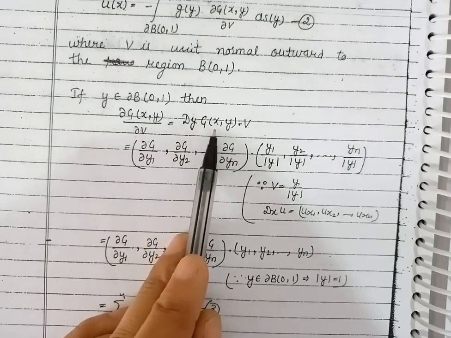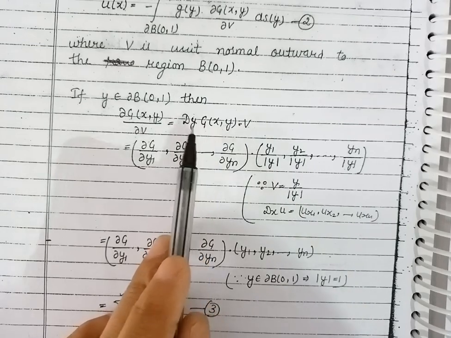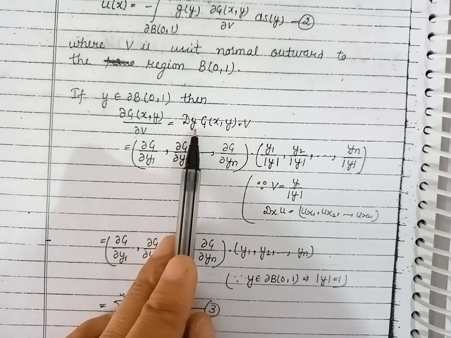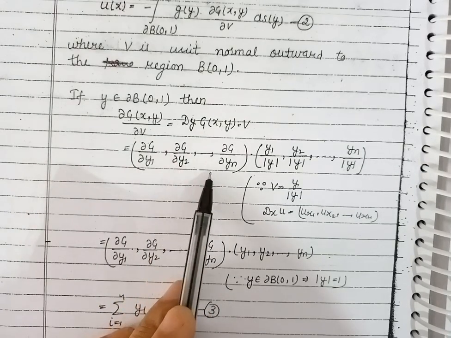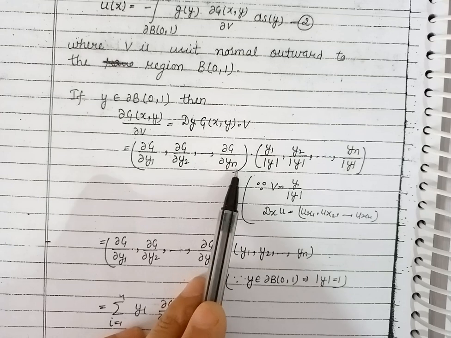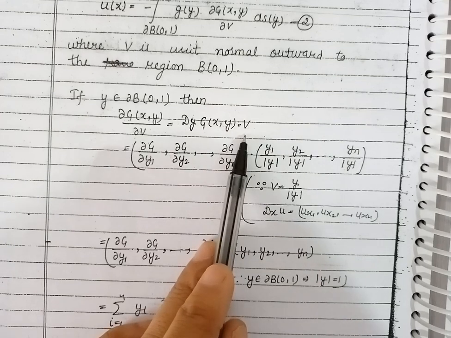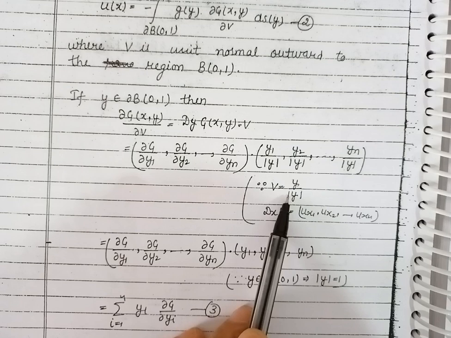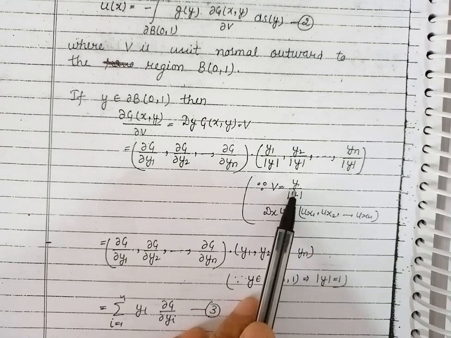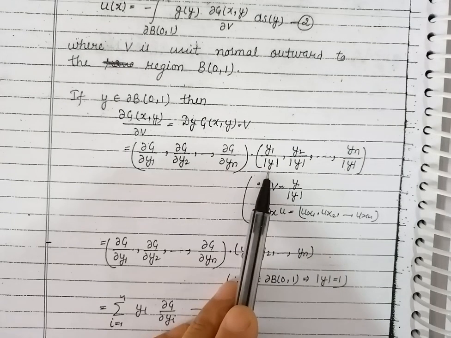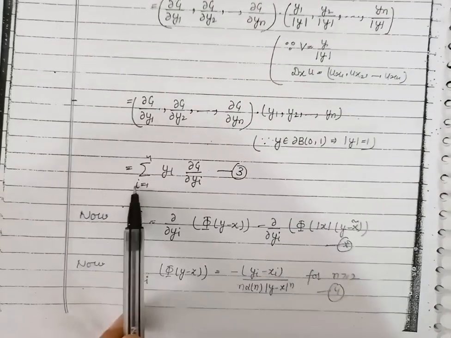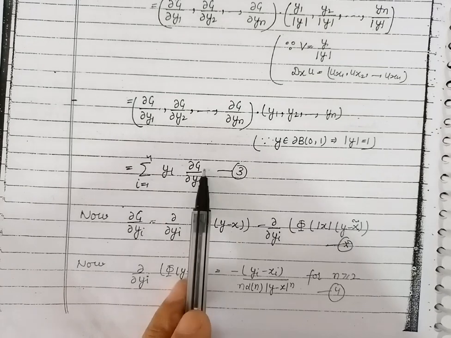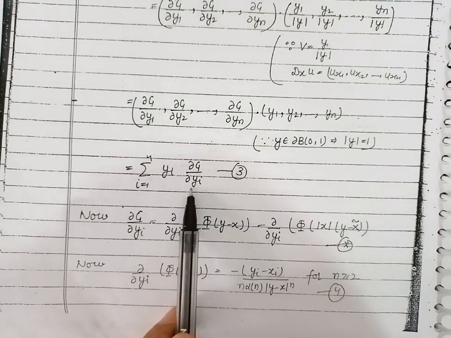The components of DG, the gradient of G with respect to y, are ∂G/∂y1, ∂G/∂y2 and so on, up to ∂G/∂yn. ν is the vector y upon |y|, so its components are the components of y divided by |y|. So this dot product will become the summation of yi into ∂G/∂yi. This is the value of ∂G/∂ν.